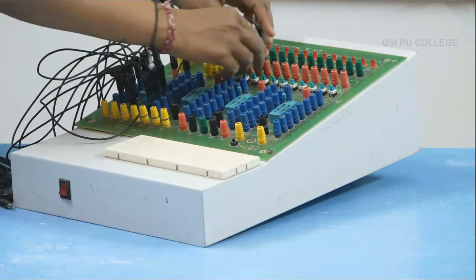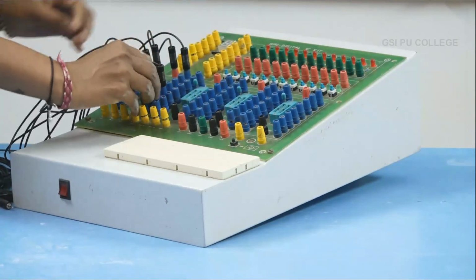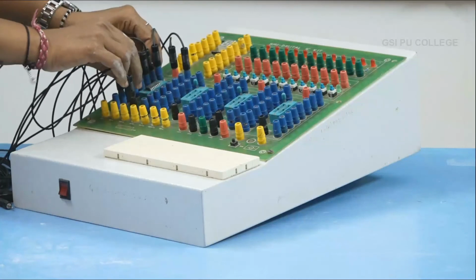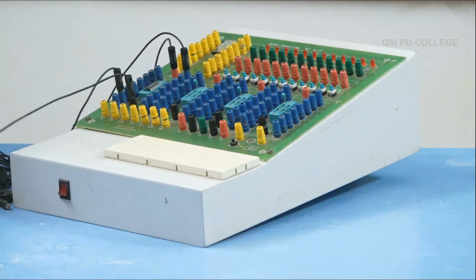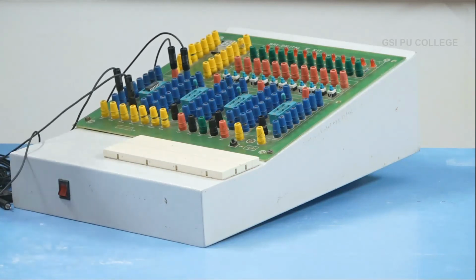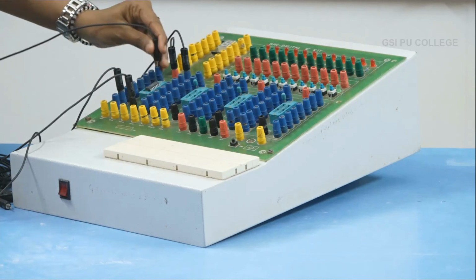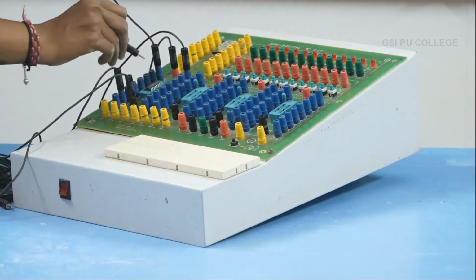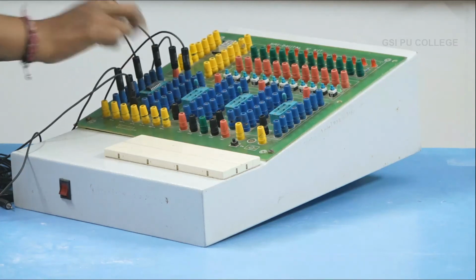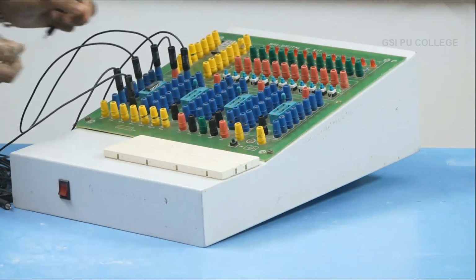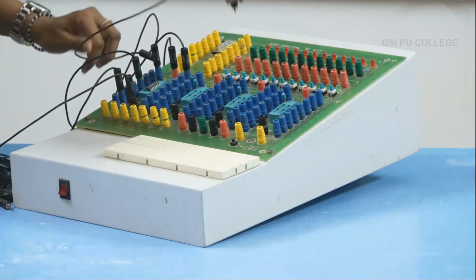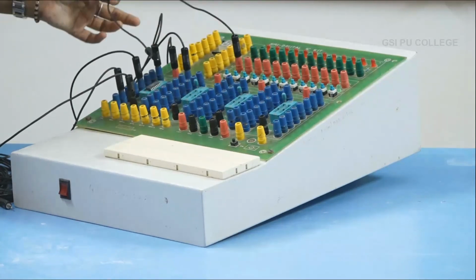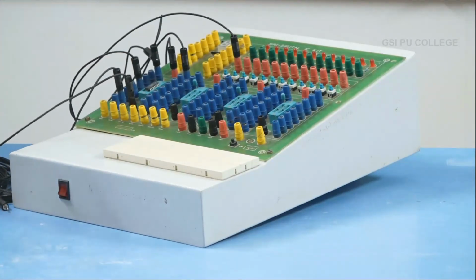Now we are left with the last gate, that is the XOR gate, where I will be using all the 4 gates of a NAND gate. I am retaining this ground and VCC. So let us begin with the connection. Pin number 1 is connected to pin number 4. This is 1, 2, 3 and 4. And from that shorted end, I will be connecting a wire to the input switches. So this is A. Similarly, pin number 2 is shorted to pin number 10.